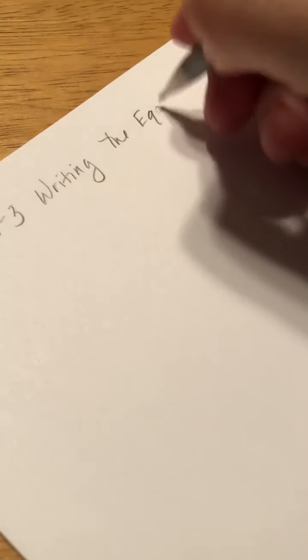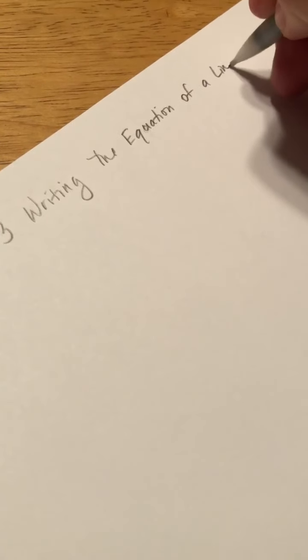Okay, so today we are going to continue writing the equation of a line. This is 4-3, writing the equation of a line given 2 points. Okay, so yesterday we did M and B, or slope and y-intercept.